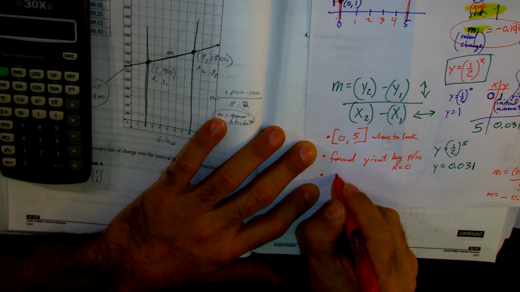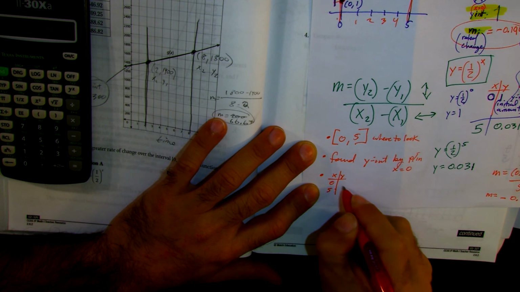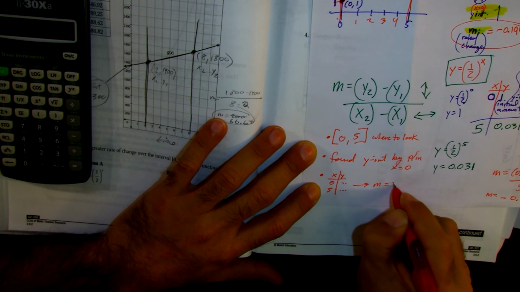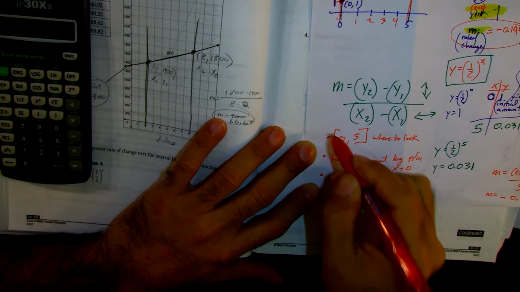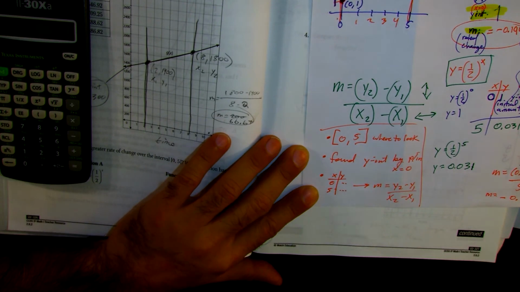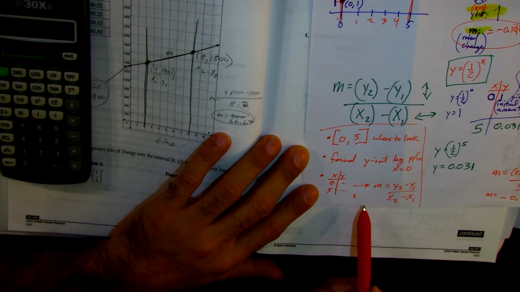We found the y-intercept by plugging in x is equal to 0. And then we plugged in 0 and 5, which gave us our y answers to plug in here. Okay, so maybe even screenshot this because this is how we're going to do the problems.